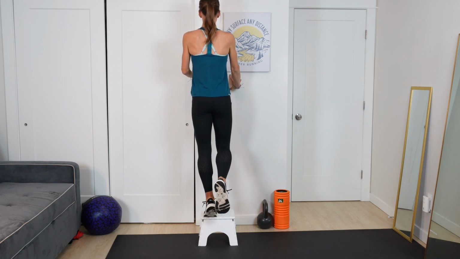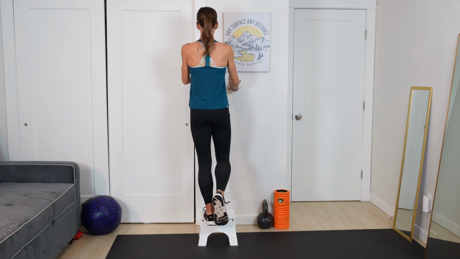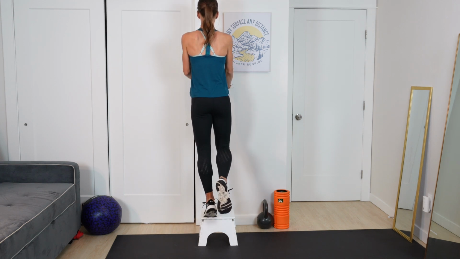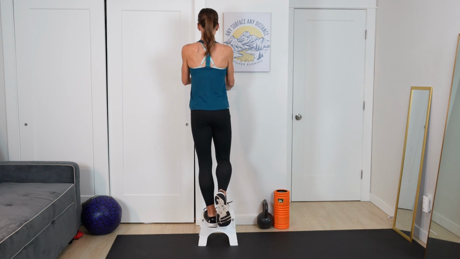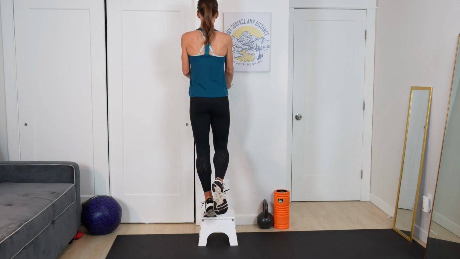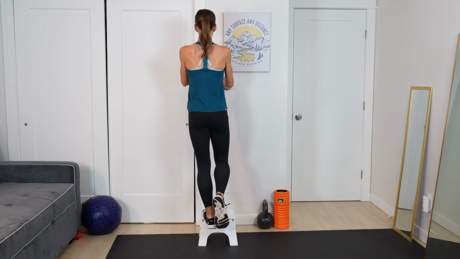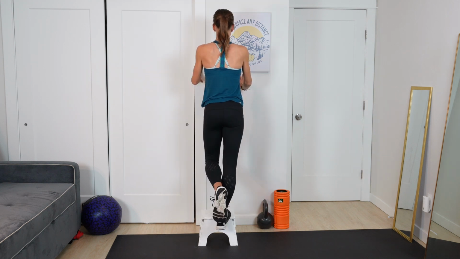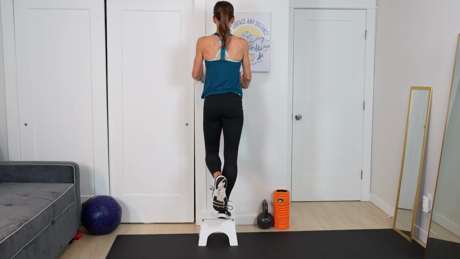Then lift up on your toes. Then again, slowly lower down until your heel drops below the level of the step. It should take you nearly 3 seconds to lower down. Then don't hang there. Immediately lift back up on your toes. Again, you're doing 15 reps and 3 sets with a 60-second rest in between.